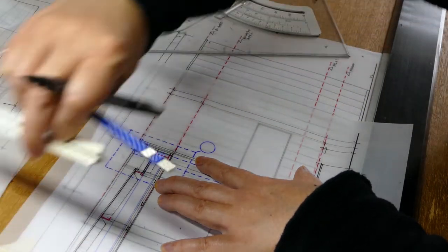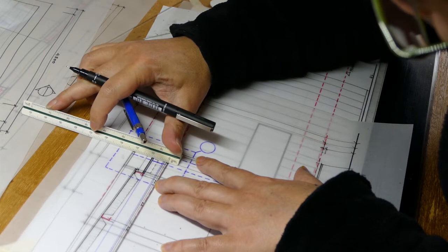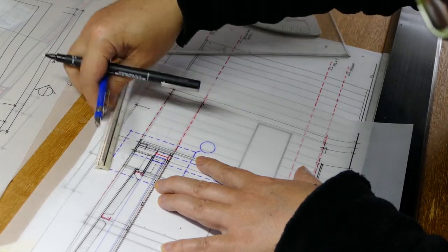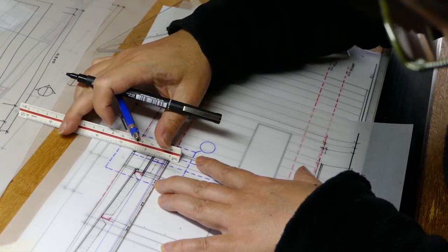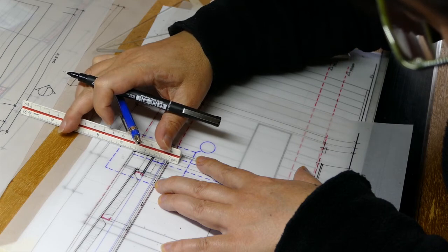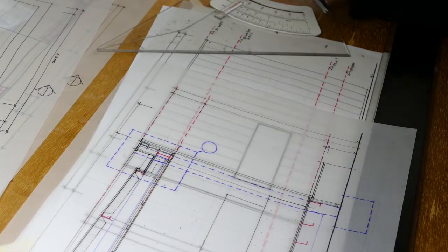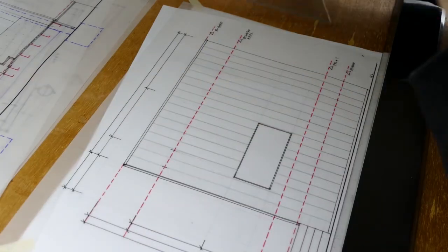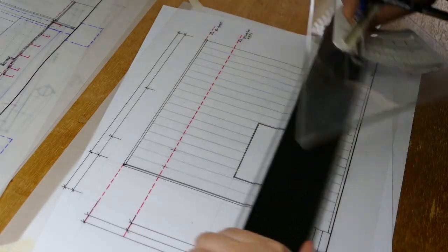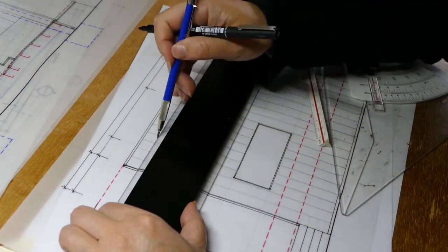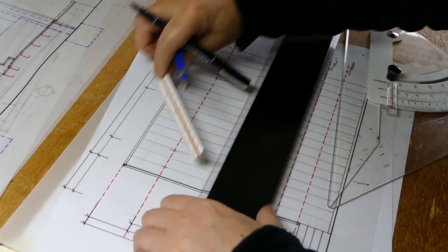So you can measure too as well. So I'll make it about, I think probably 500. I'll make it square, probably 500. Okay, so I'll make it over there.